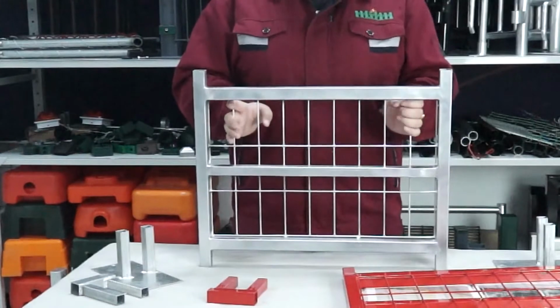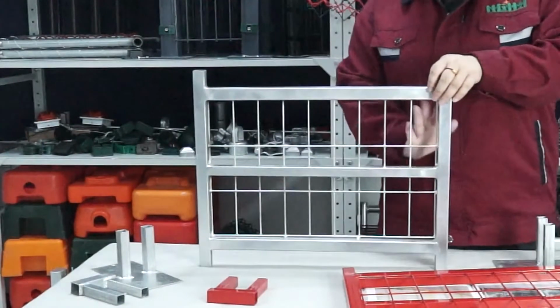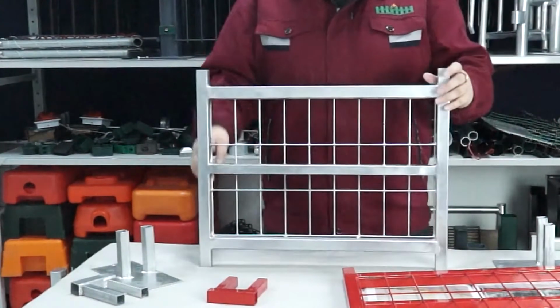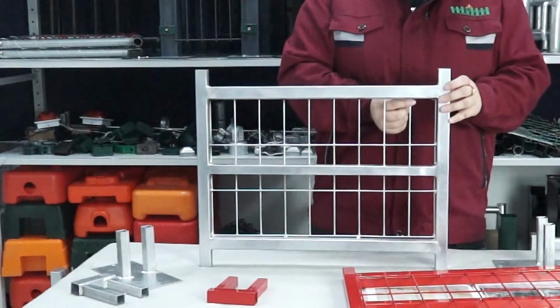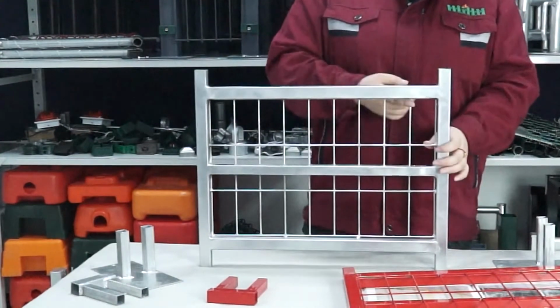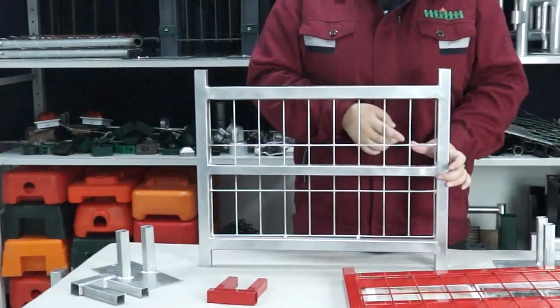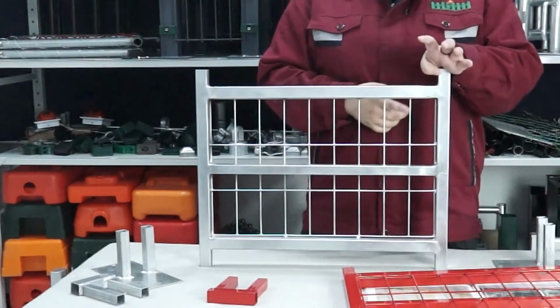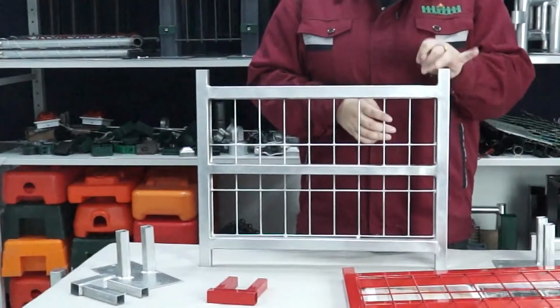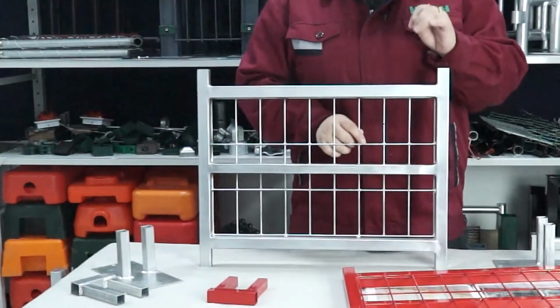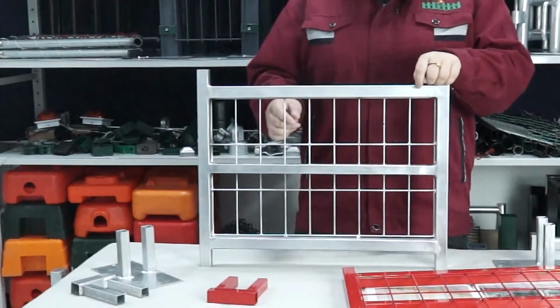There is also a mesh panel in our temporary fence panel. This mesh panel usually uses a wire diameter of 3 millimeter, 3.5 millimeter, 4 millimeter, or 4.5, even up to 5 millimeter.